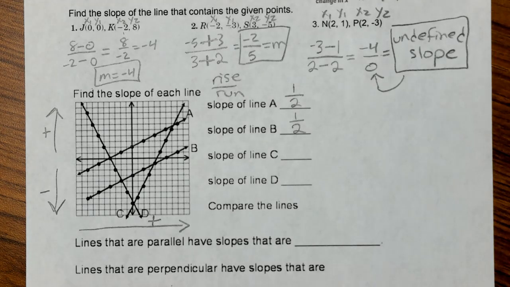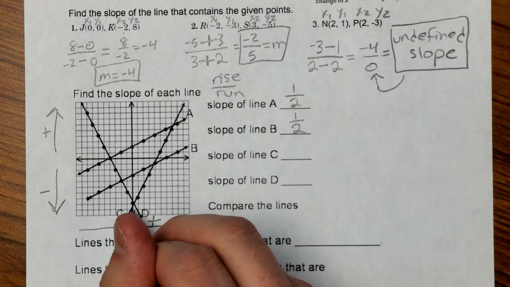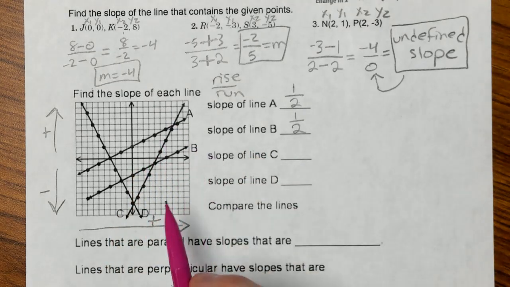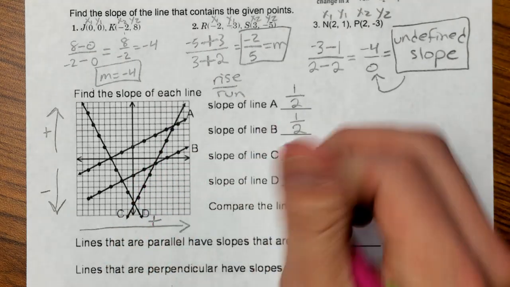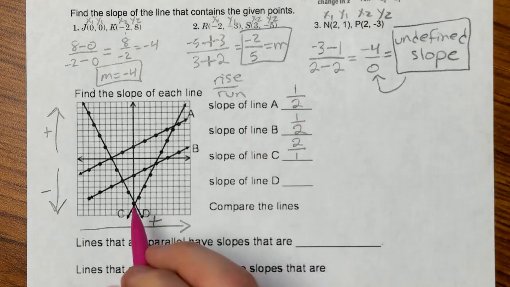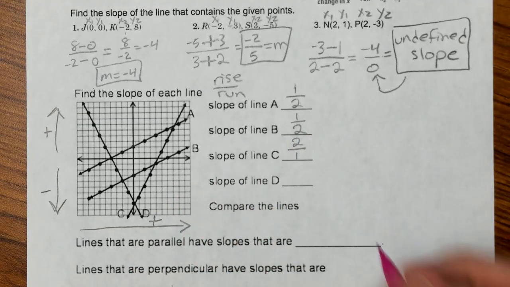In C, I'm going to find C. I notice C is this line going up and down here. Well, let's pick one dot. I go up 2 this time, and I only run 1 to the right. So I have 2 over 1. Well, that reduces down to just 2.